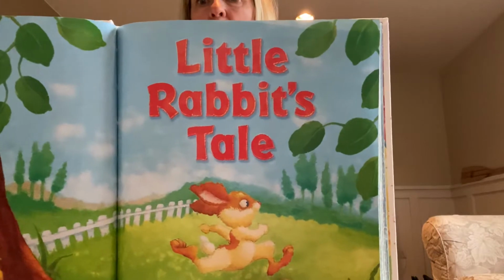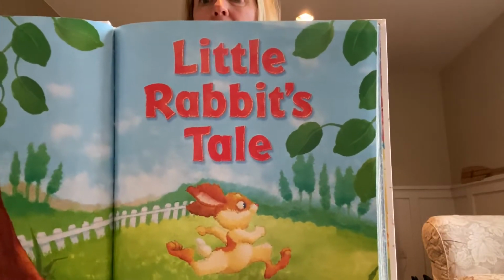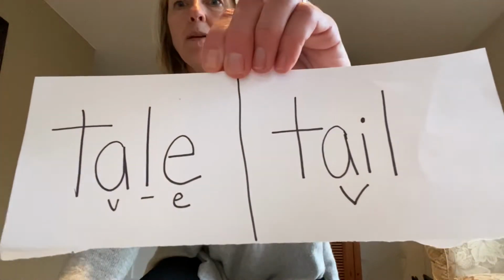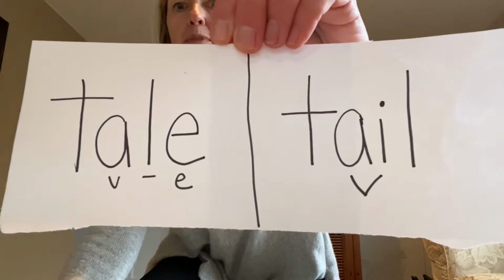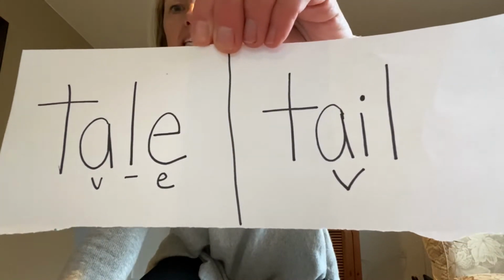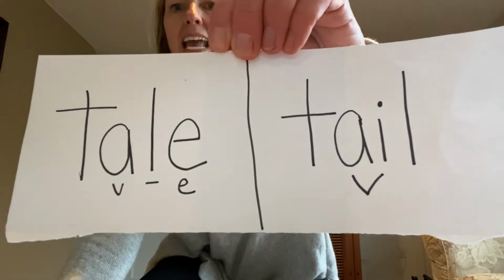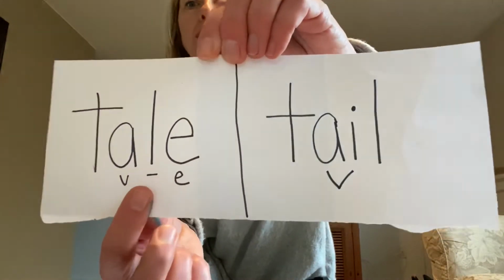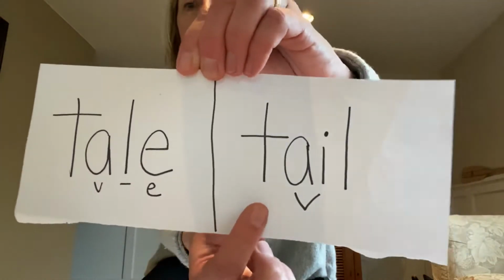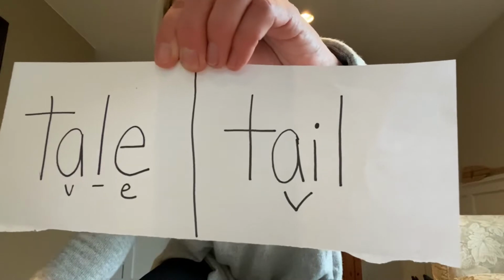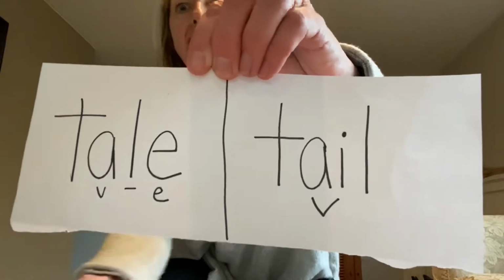Do you see that word tale? T-A-L-E. That has a spelling pattern of vowel, consonant, final E. There's another type of tail, T-A-I-L, that has a vowel team, A-I. T-A-L-E means like story, Little Rabbit's story. T-A-I-L would be Little Rabbit's actual tail, like the bunny's tail or an animal's tail.